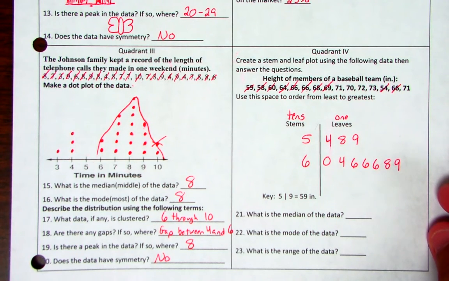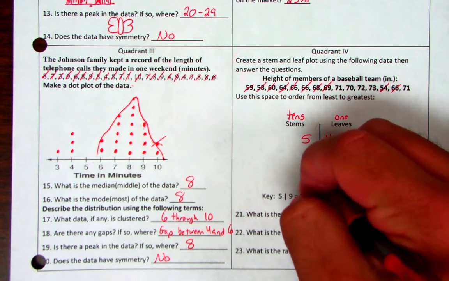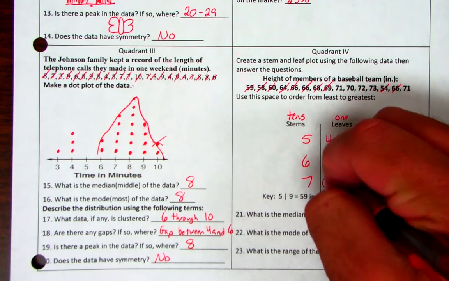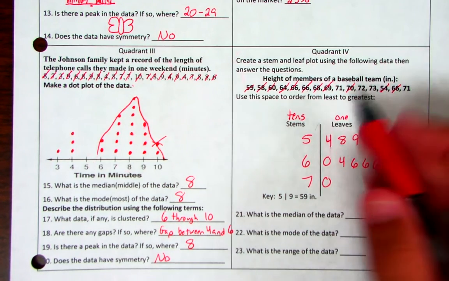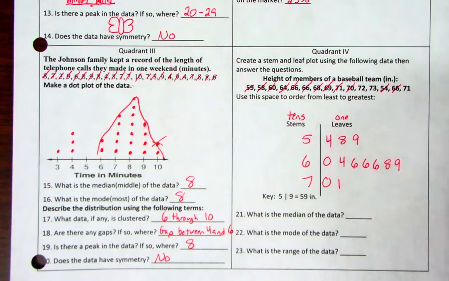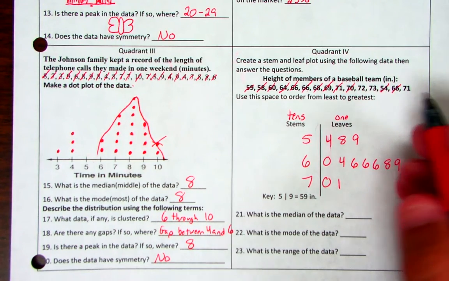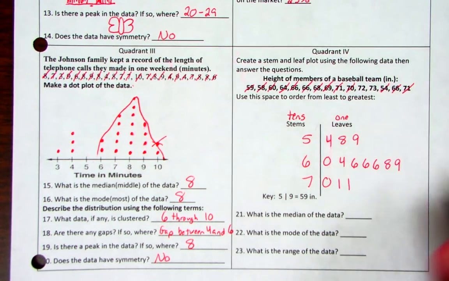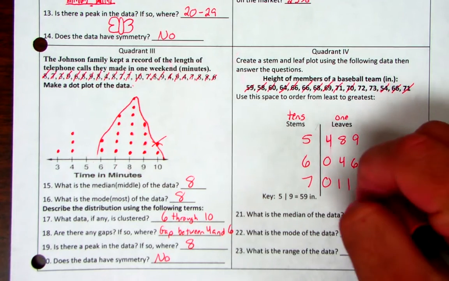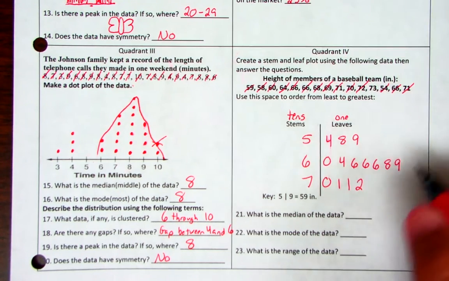Now it looks like we get to move on to the 70s. So I have a 70. I have a 71. I have another 71. I have a 72. And I have a 73.